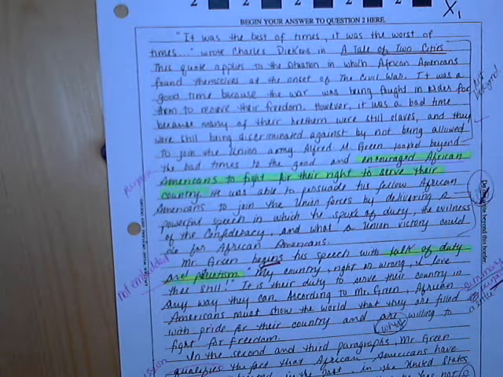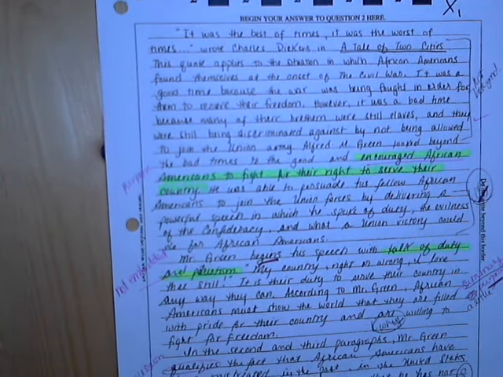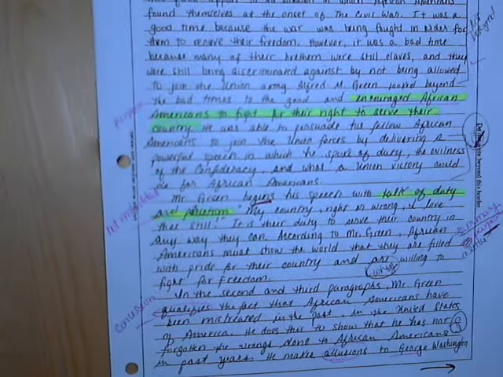All right? Then notice that first half is all background. Look at the poster on the wall. What do I tell you to put in your introductions? Historical context. Do they have historical context? Check. Next thing, who, when, where? Alfred M. Green. Looked beyond the bad times to the good. Very clever to respond back to what he said. And encourage African Americans to fight for their right to serve their country. There's his purpose, right?